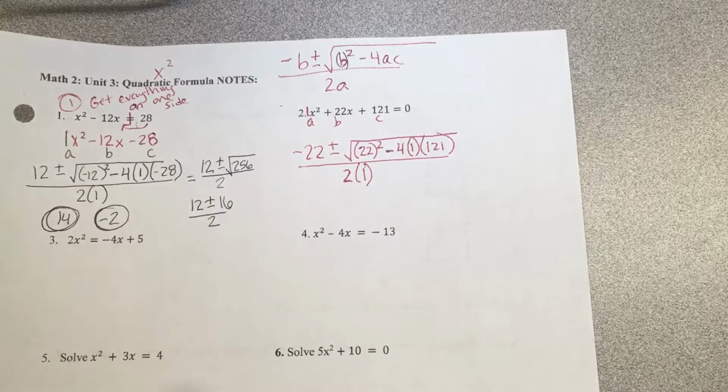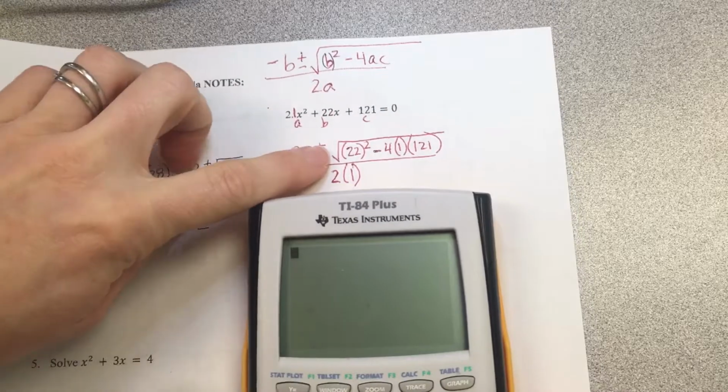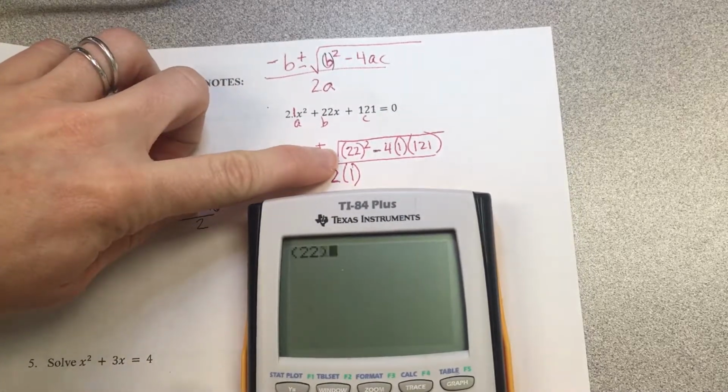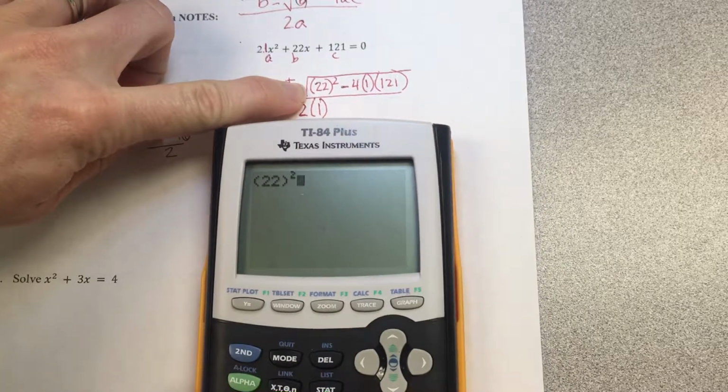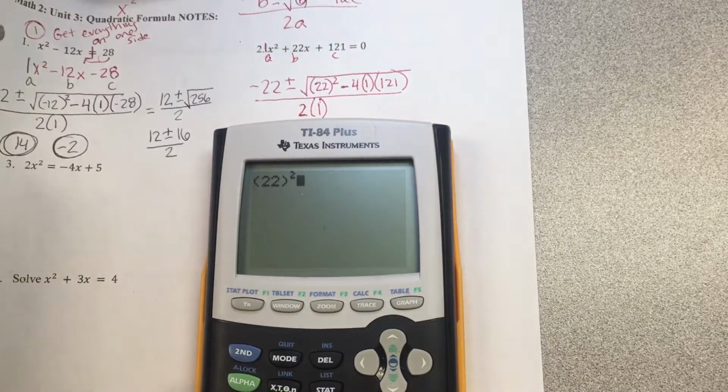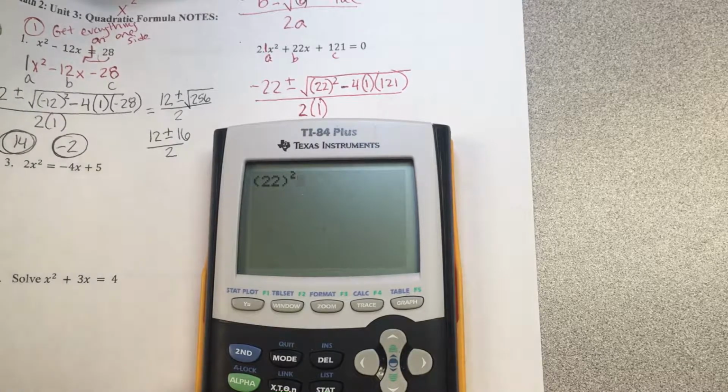All right. I'm ready for my calculator. I start with parentheses 22 squared, parentheses 22 squared minus 4 times 1 times 121. Okay.